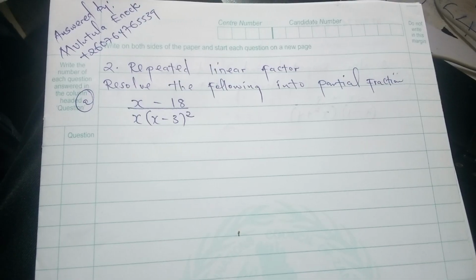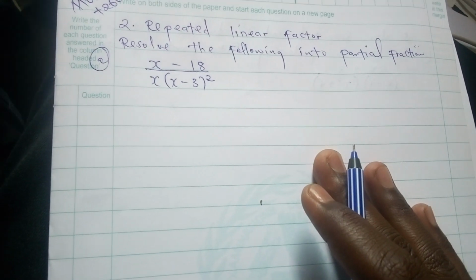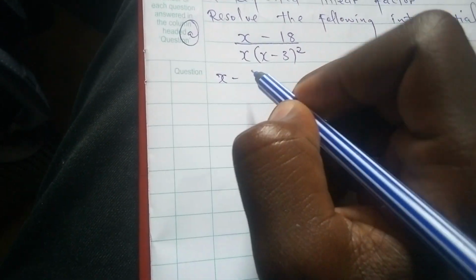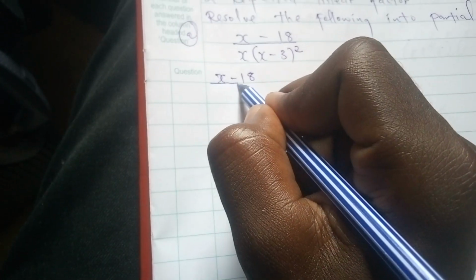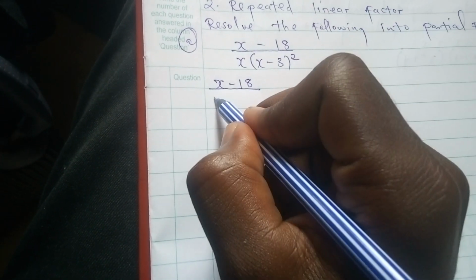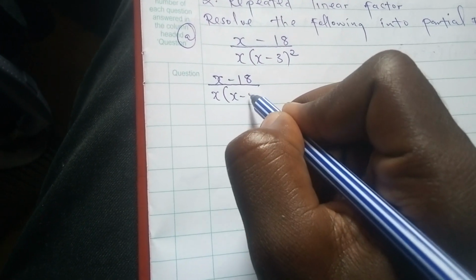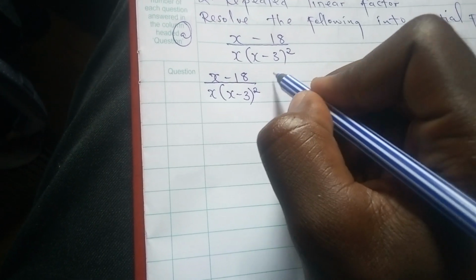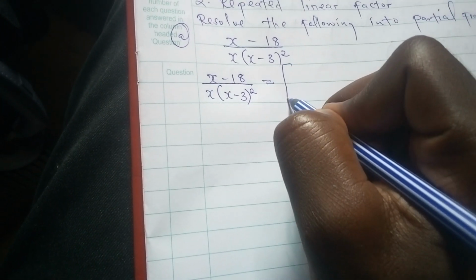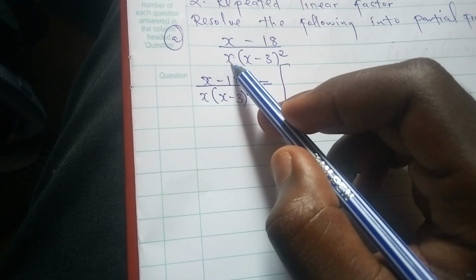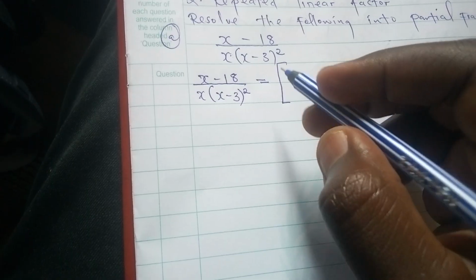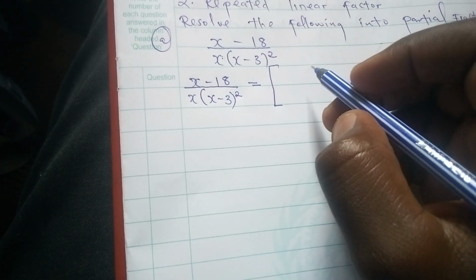So what you're going to do is rewrite it the way it is: (x minus 18) over x(x minus 3) square is equal to open brackets. Bear in mind that this one has power 1, meaning it is a linear factor.